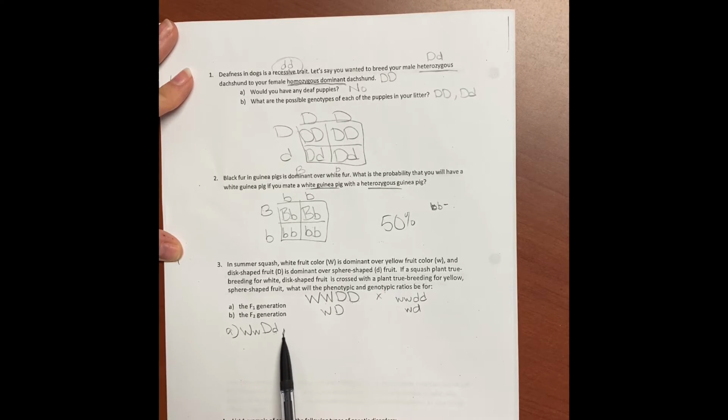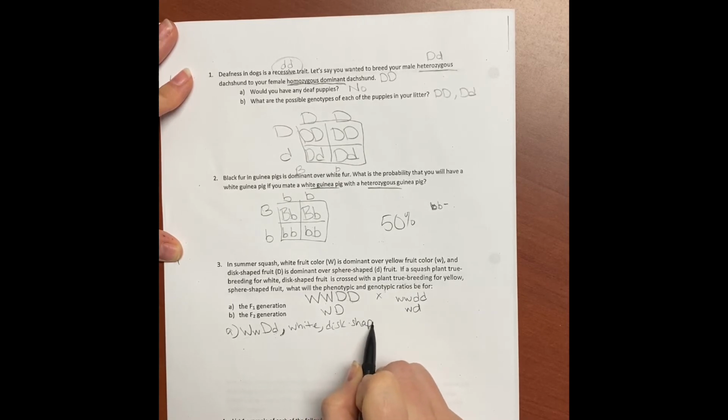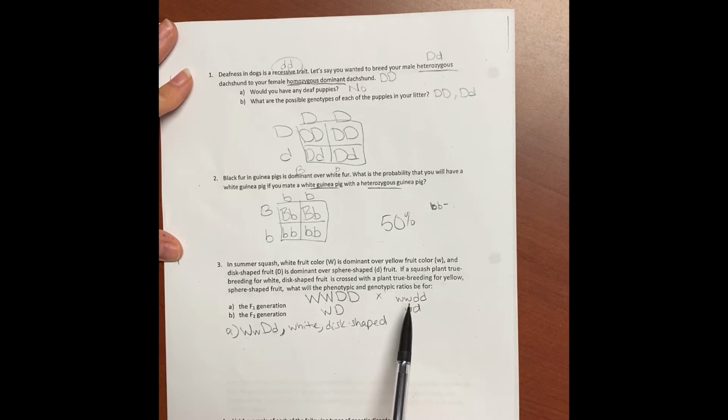I also have to answer the question for the phenotypic ratio. This means that they are going to be white and they are going to be disc shaped. All of those babies, because this person can only give a capital and this person can only give a lowercase for its traits. For the next generation, we are mating the babies of this generation.